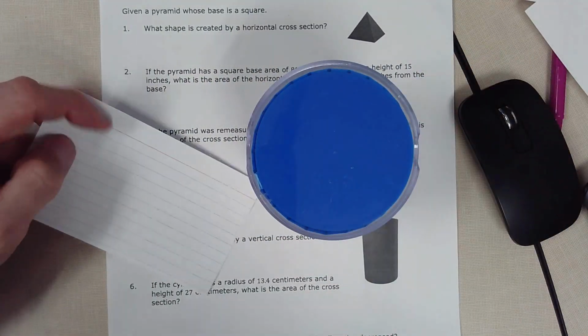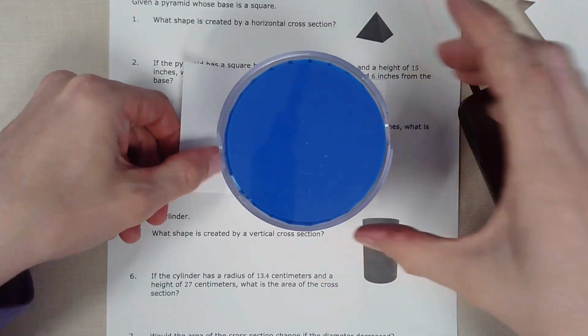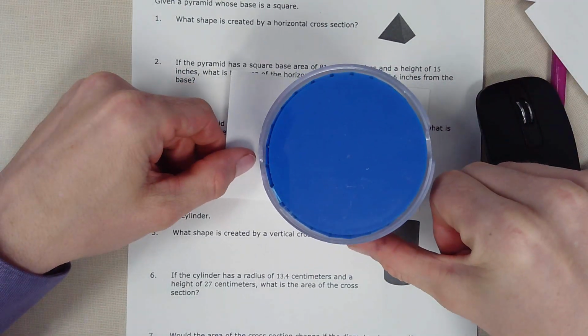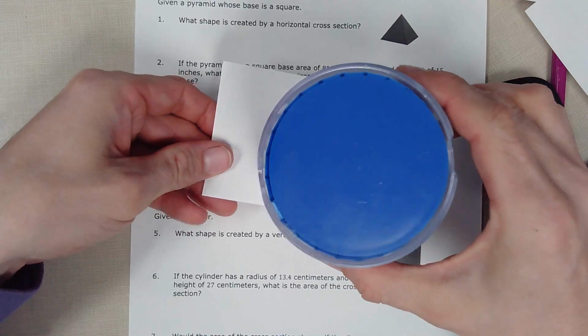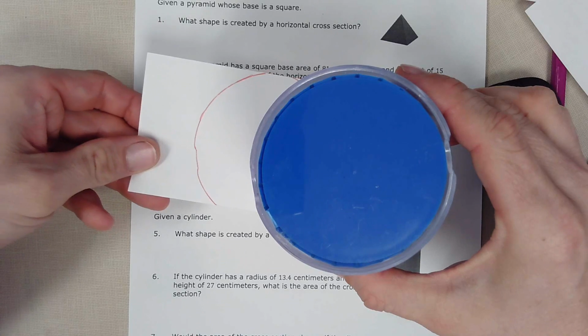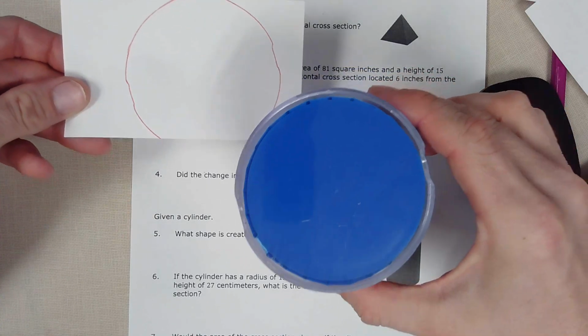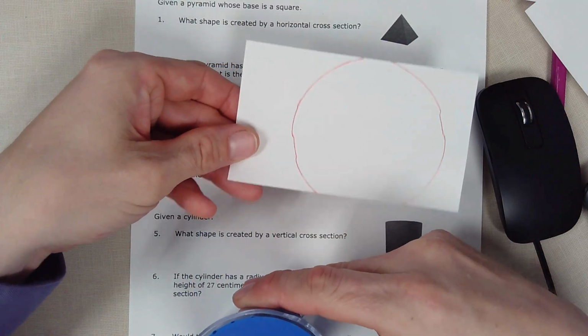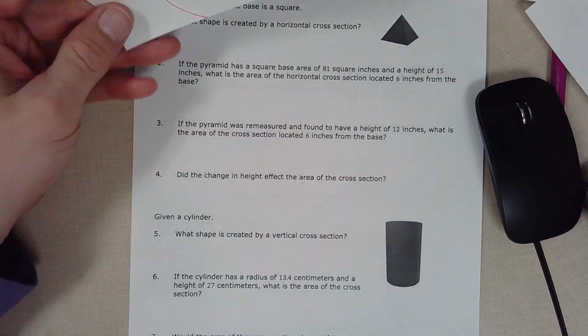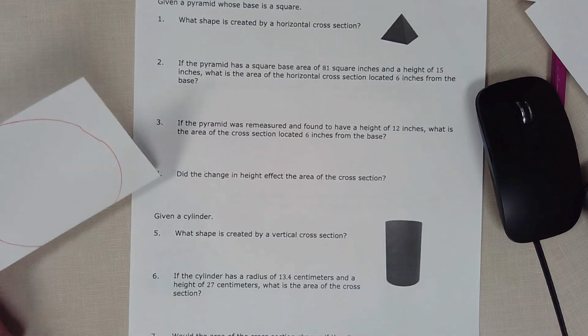But if we look at it from this perspective, from this point of view, it looks like a circle, right? So if I were to remove a wafer-thin piece from that section, the piece that I have is a circle, okay? So that is the idea of a cross section.